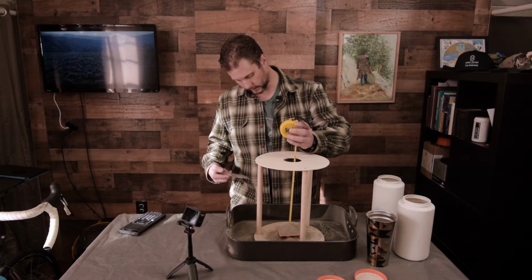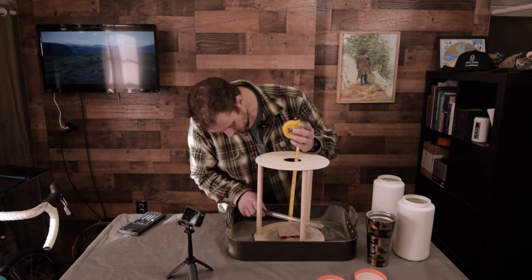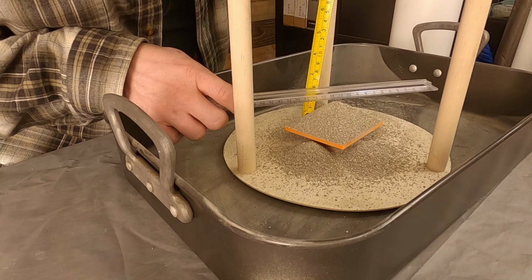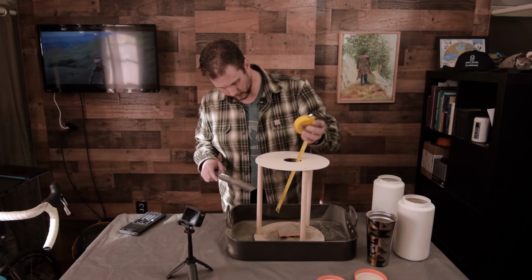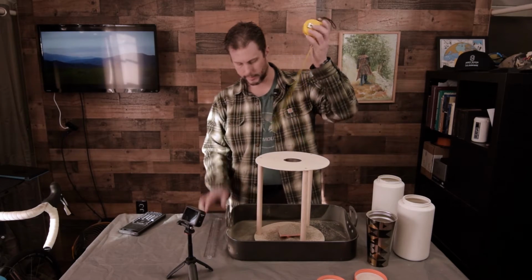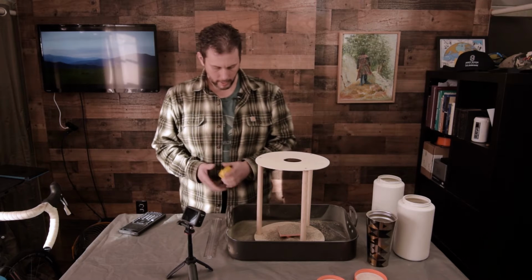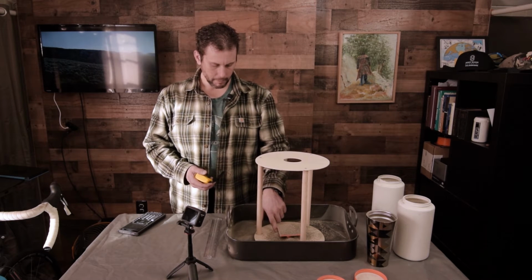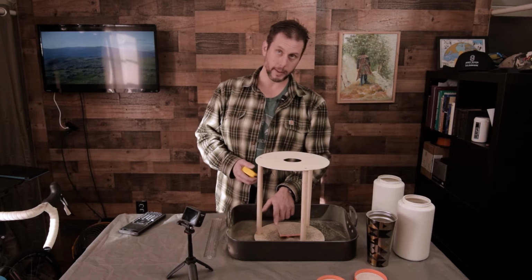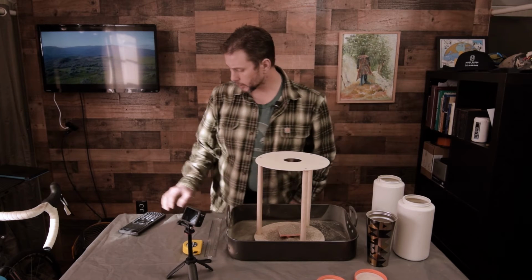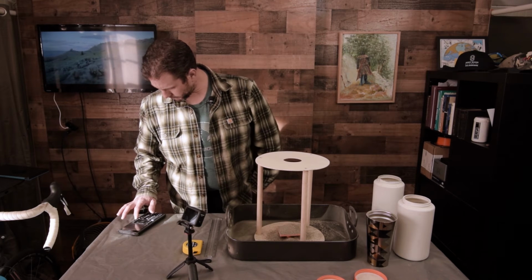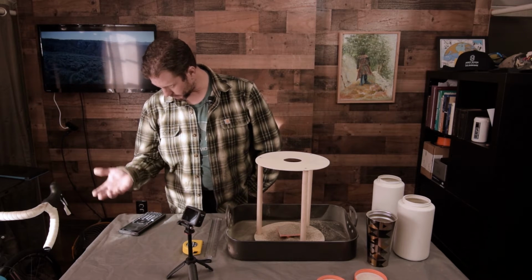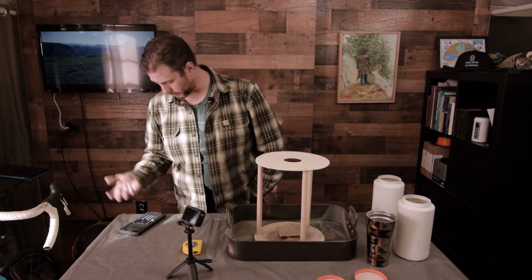So if we take this and we go down here like this until it just touches the top, we're at 54. So if we take 54, the distance from the base of this to the top of this plate is actually 24. So I've already measured that. So if we take 54 minus the 24, that leaves us with 30, right?